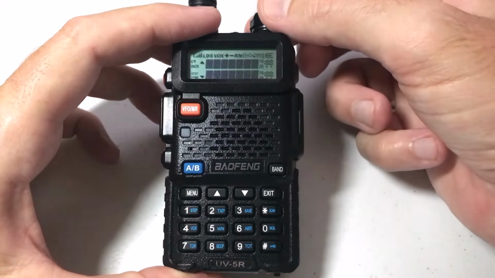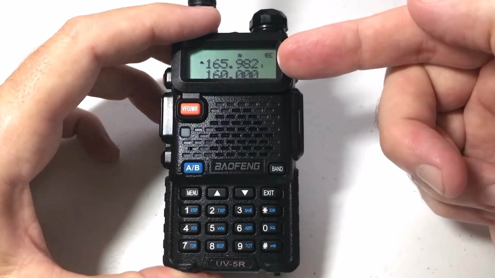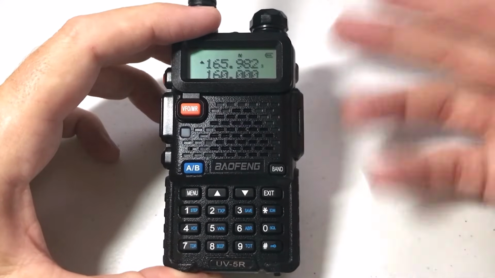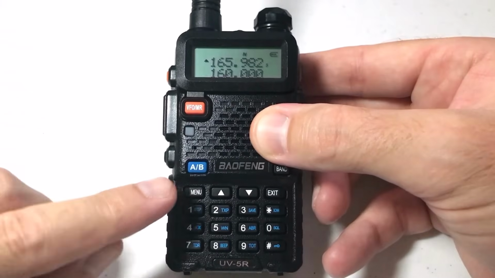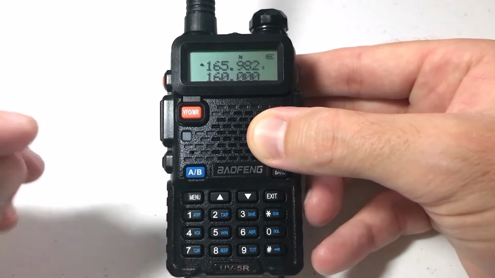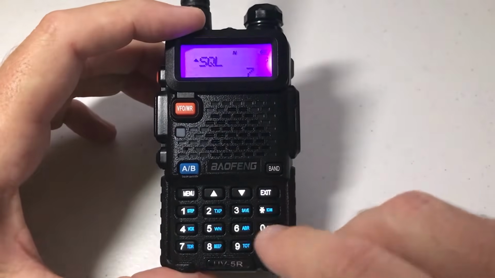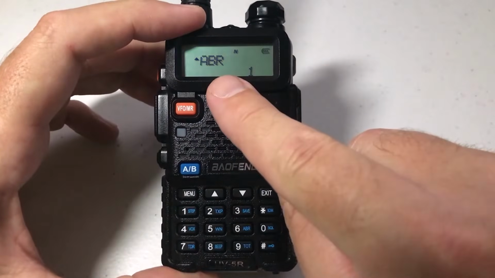I'm going to turn on the radio. Now when I do that, you notice my backlight came on and it shut off rather quickly. How would we adjust that if we want to? It's pretty simple. All we're going to do is press the menu button. This is menu number 6. So you're going to press menu 06. It'll take you to a screen that looks like this.